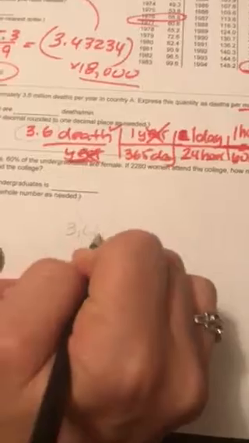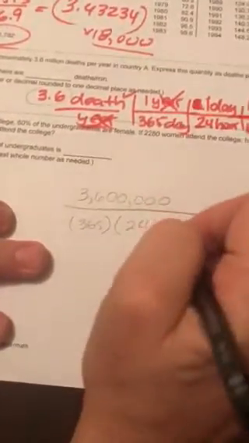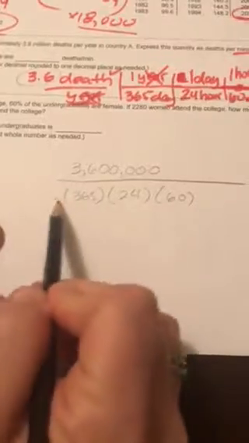And I could have jumped ahead, and if I knew how many minutes were in a day, I could go ahead and do that. But if I didn't, that's okay. And then, since I needed one more here, I know that in 1 hour, there's 60 minutes. So what I need to do with this is take 3.6 million, which looks like this, and divide it by 365 times 24 times 60.